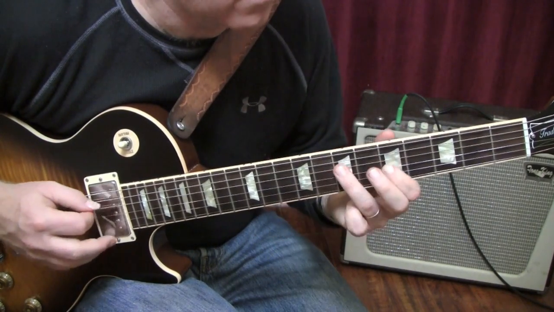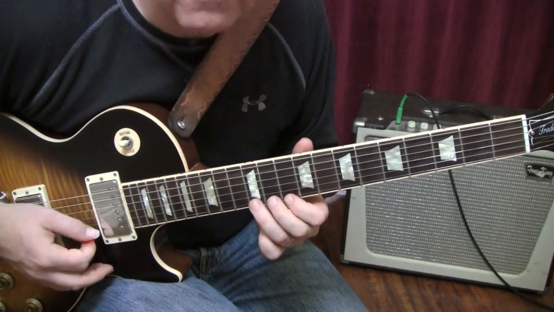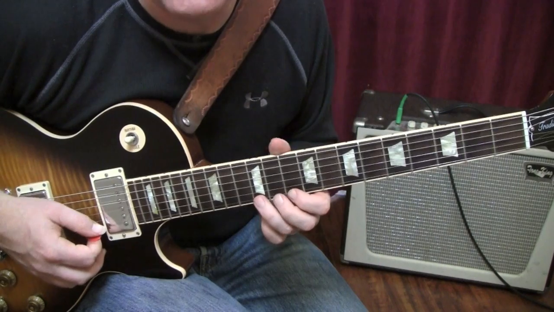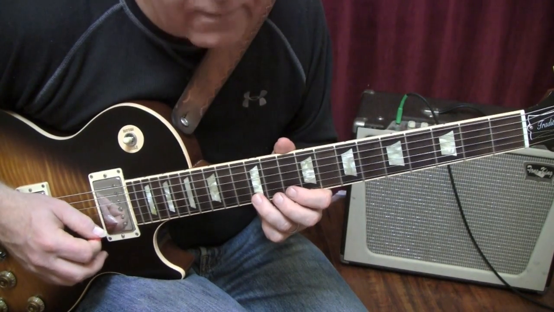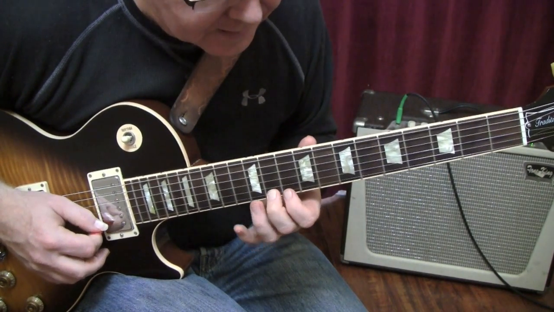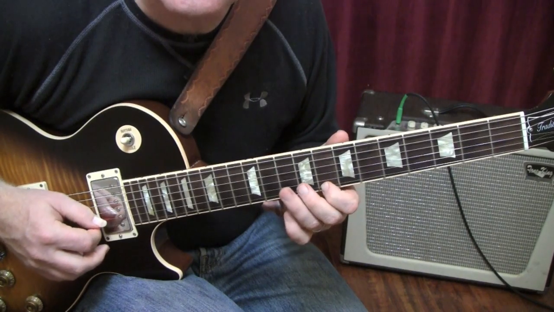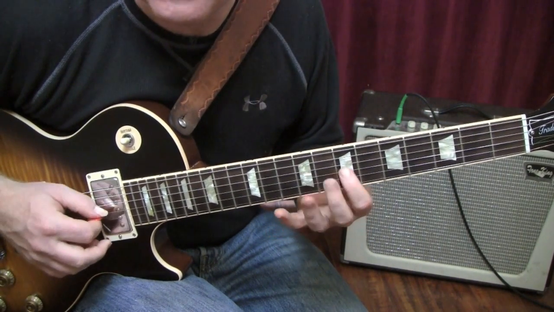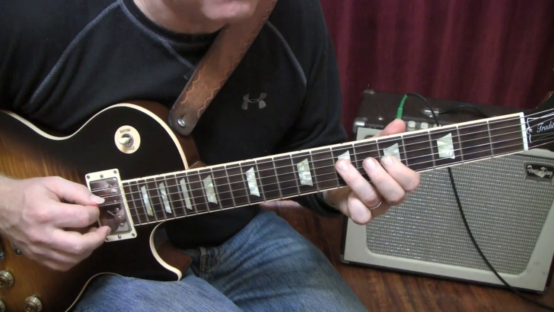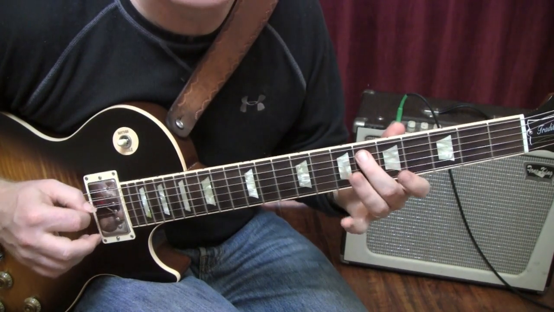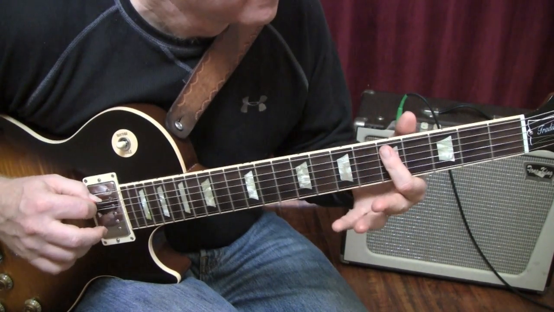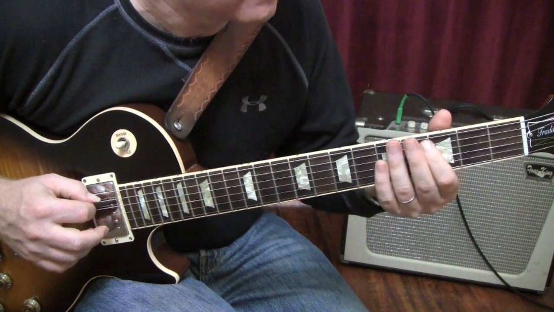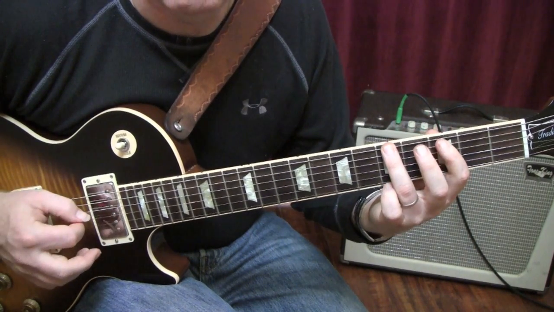It works really well. I like starting from here and just working your way all the way down. That's a good exercise. 12, 11's the flat 5, 10, 8, 10, 8, 9, 8's the flat 5, 7, 5, 7, 5, 7, 6 is the flat 5, 5, 3, 5.